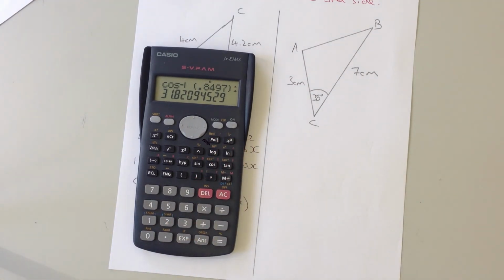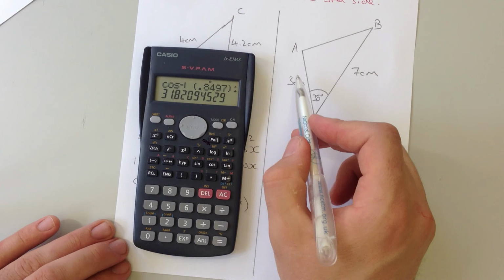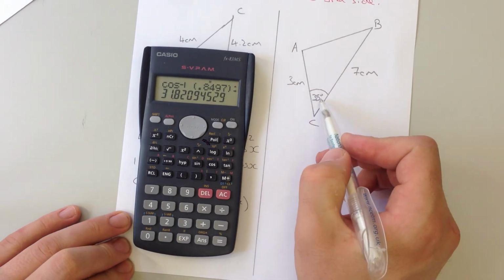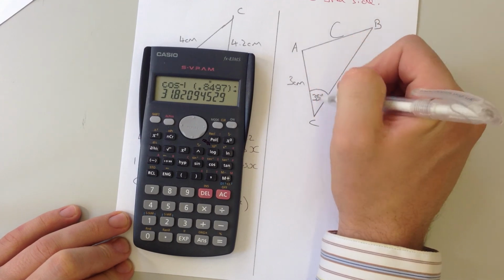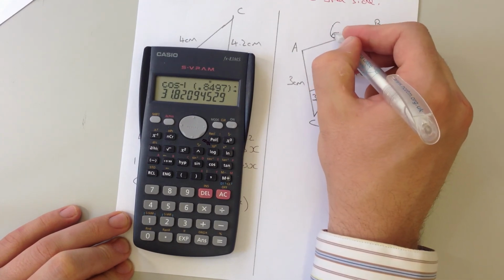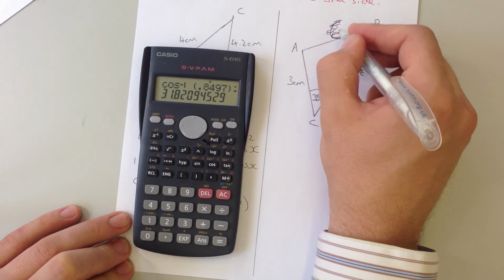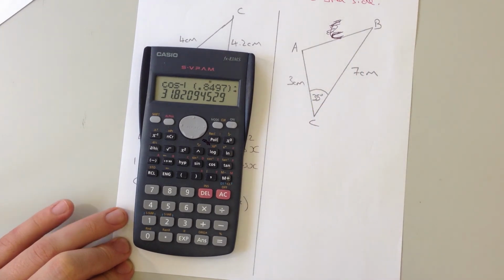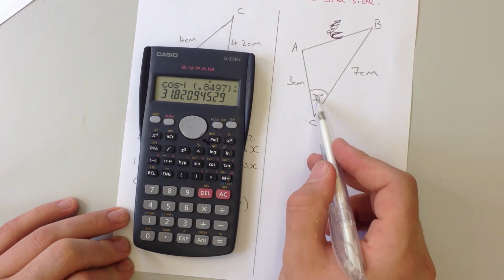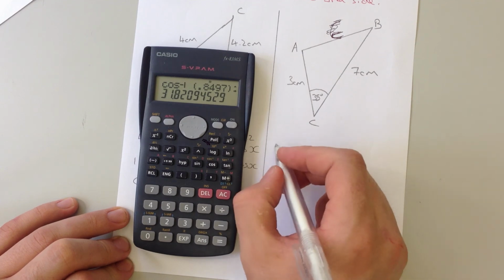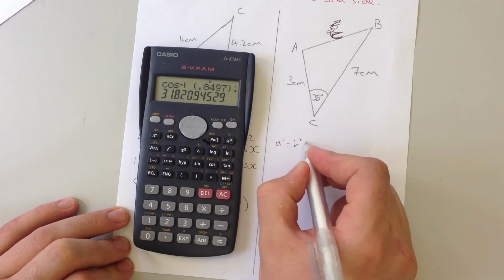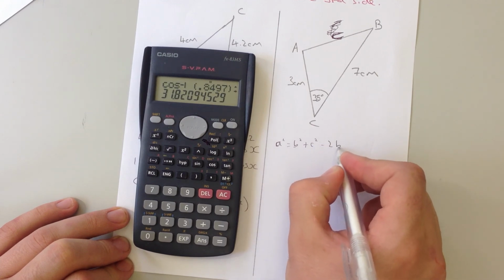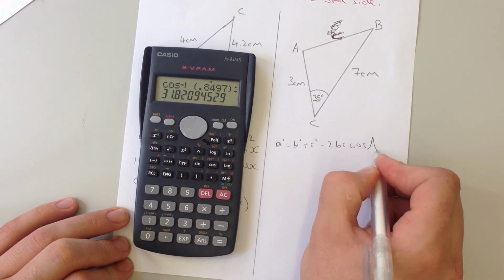Here's one where we're going to find the side. So we have two sides and the angle between them. We're going to work out the other side. Well, this other side is going to be small c, because it's a length. So because we've got that angle, the cosine rule is a squared equals b squared plus c squared minus 2bc cos a.